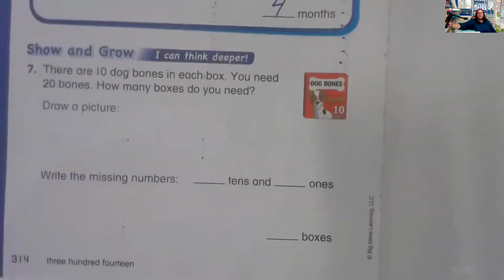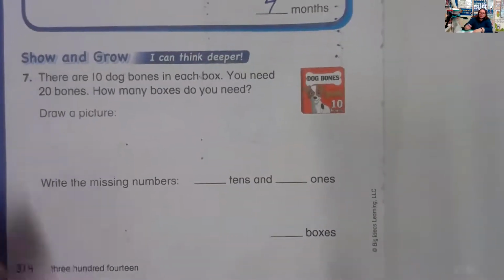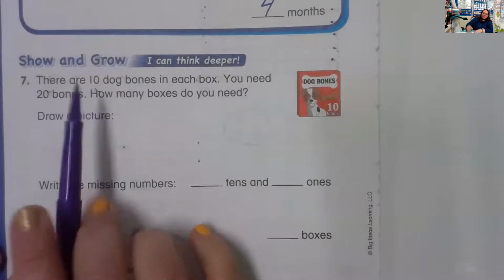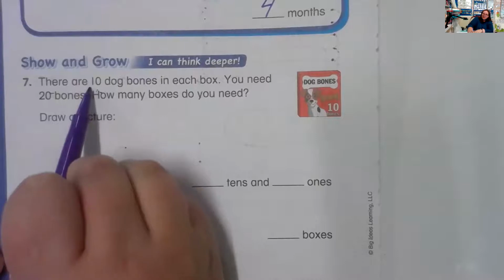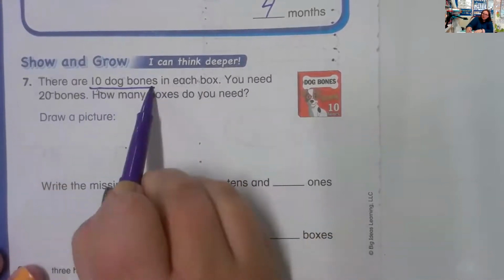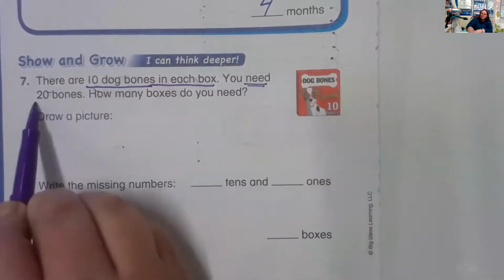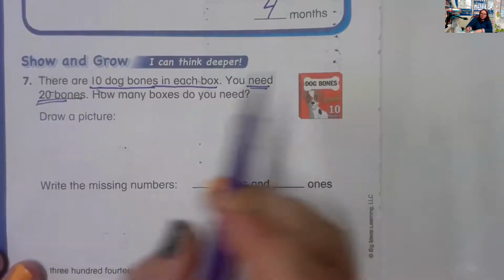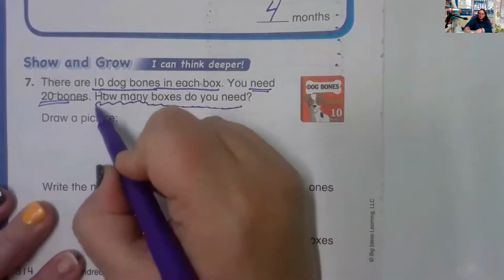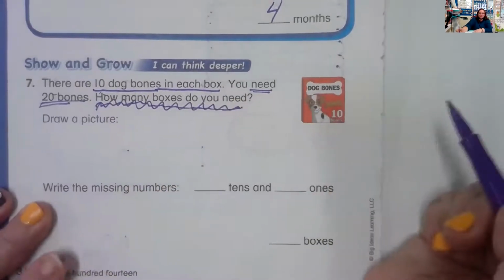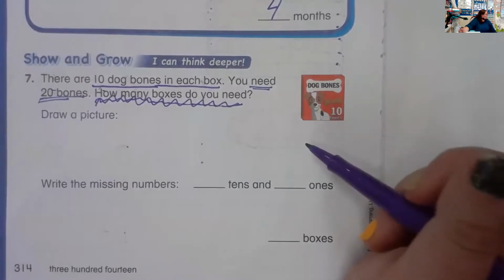Okay. All right. Oh boy. Doggy bones. Doggy bones. Let's read together. There are 10 dog bones in each box. You need 20 bones. How many boxes do you need? So what do we know? Let's use those questions. What do we know?